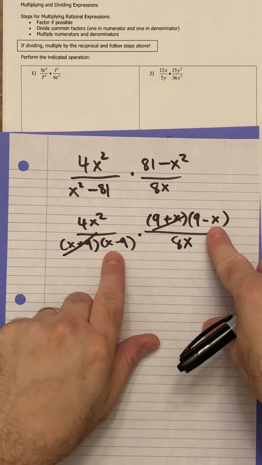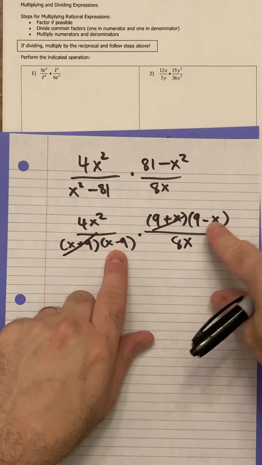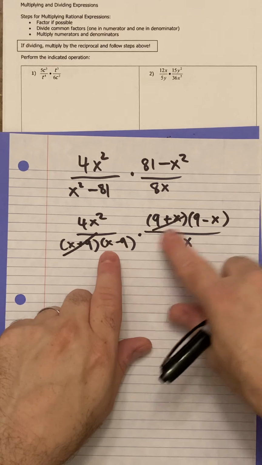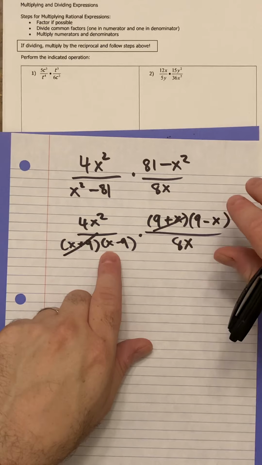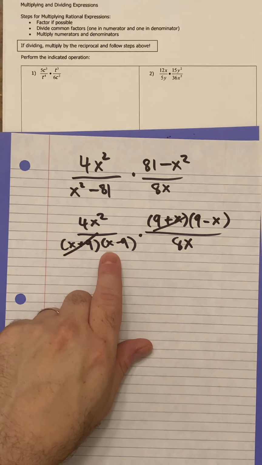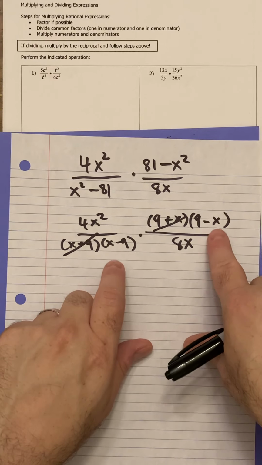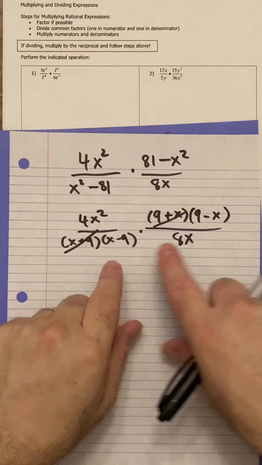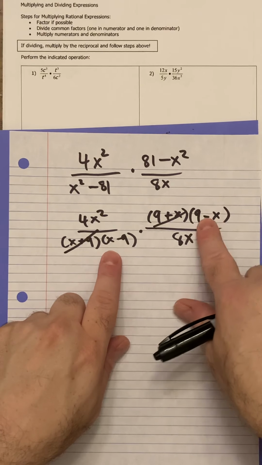But this is different. X minus 9 and 9 minus x are not identical. As we saw in the last lesson, they're actually the exact opposite of each other. If one is equal to 9, the other one's equal to negative 9. If one is equal to 15, the other one's equal to negative 15. But it really depends on what the value of x is. I'll give you an example. If x is 1, this will be negative 8, but this is going to be positive 8.